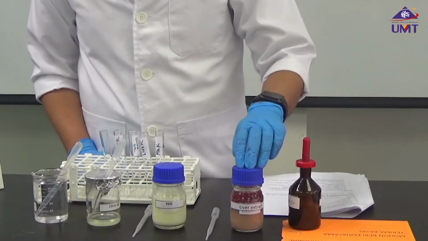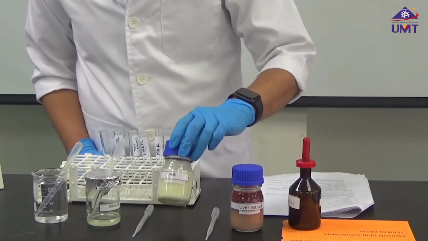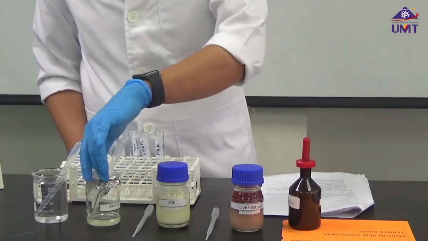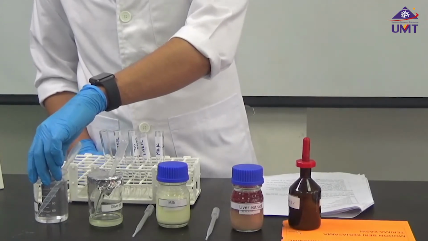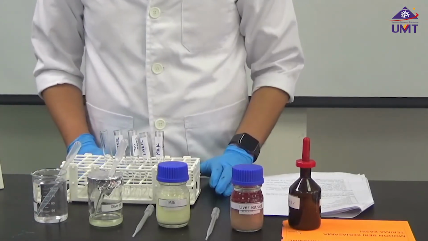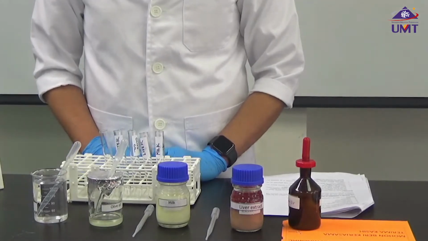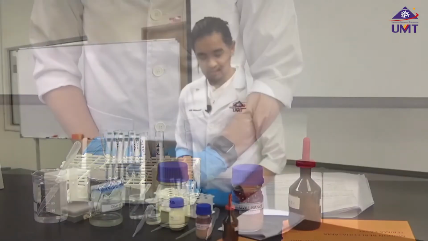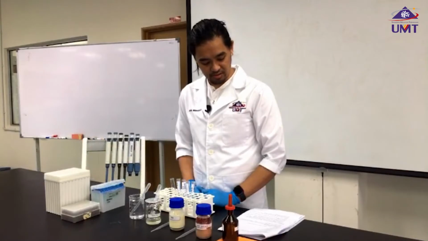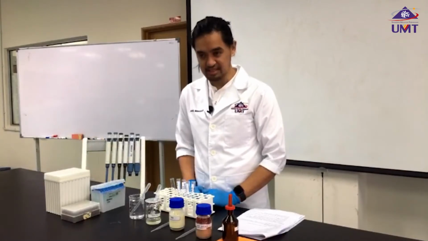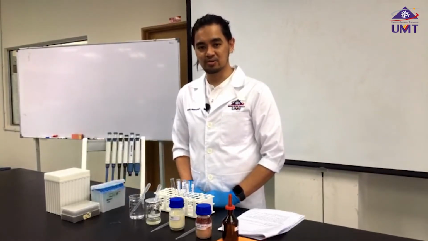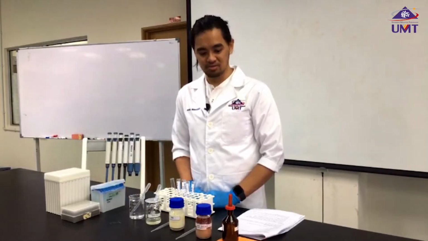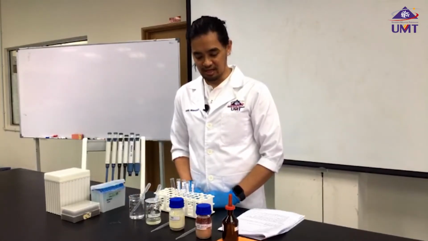We have the liver extract, we have the milk, we have olive oil, and also our water. For this exercise, you should also look at the manual to answer all the questions for lab experiment 1.